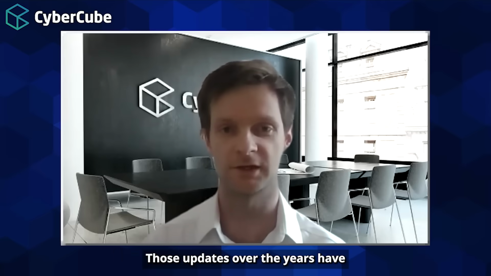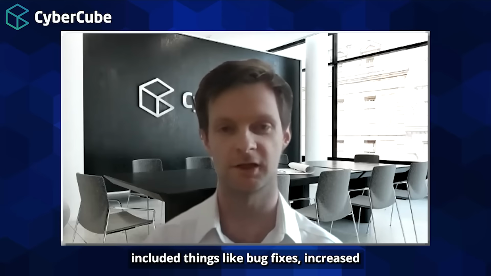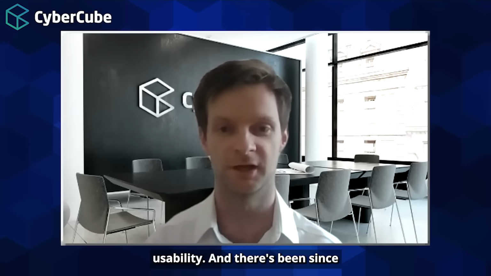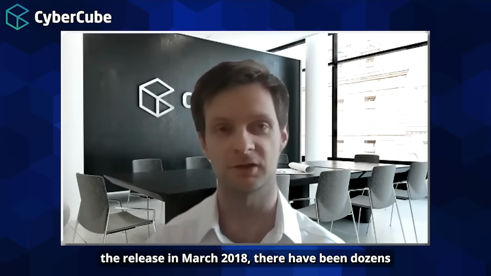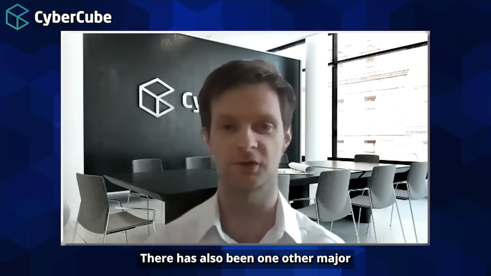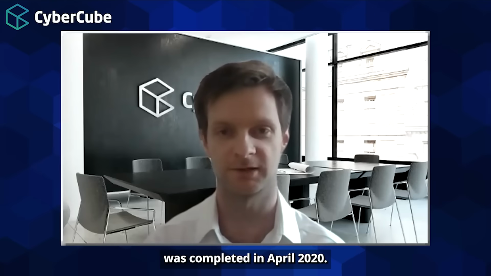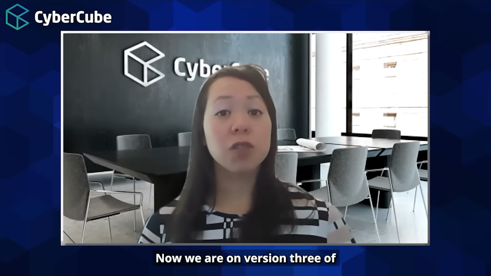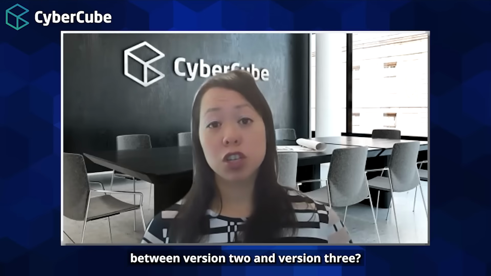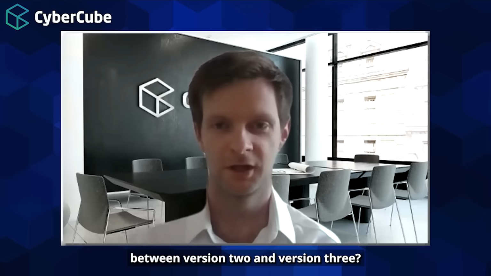Those updates over the years have included things like bug fixes, increased functionality or new features, and improved usability. Since the release in March 2018, there have been dozens of these types of releases. There has also been one other major release, Portfolio Manager version 2, that was completed in April 2020. Now we are on version 3 of Portfolio Manager. Could you outline some of the key differences between version 2 and version 3?